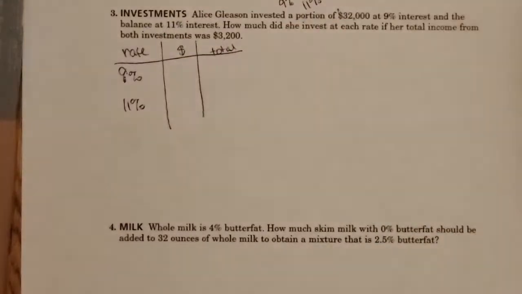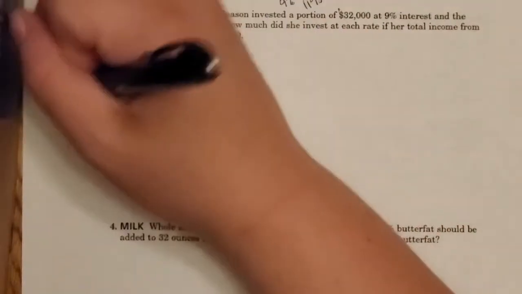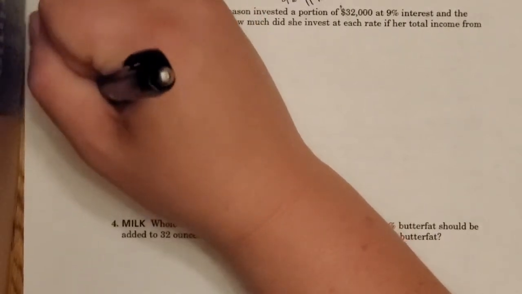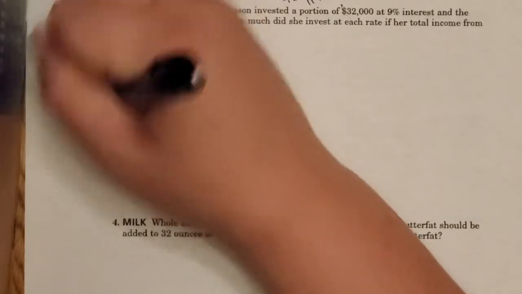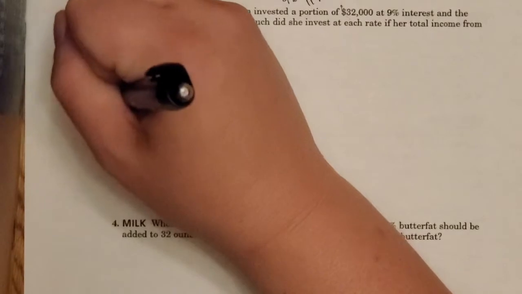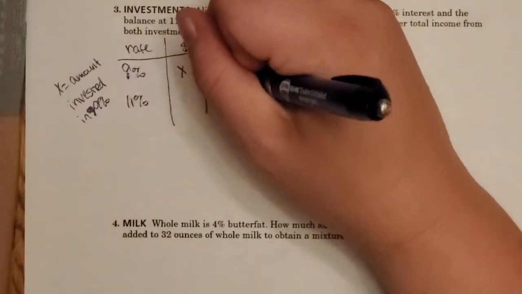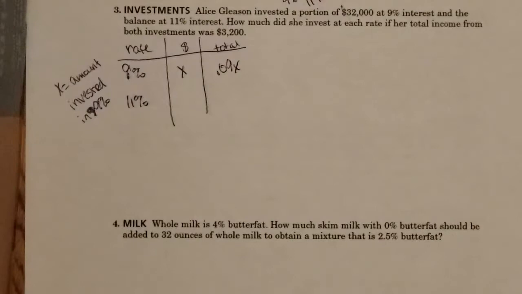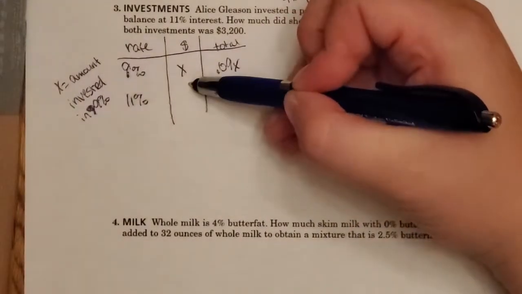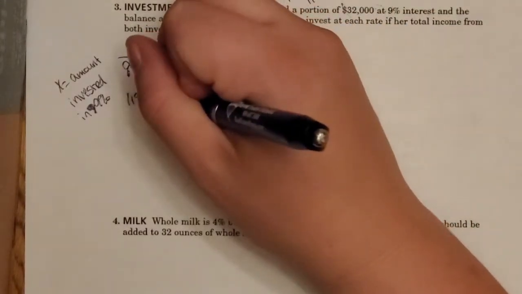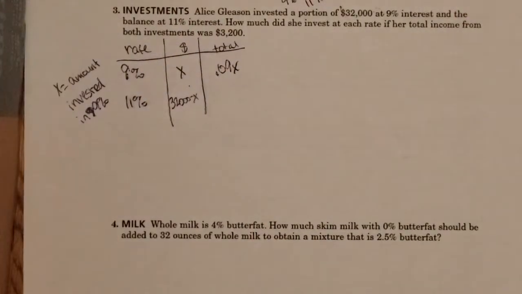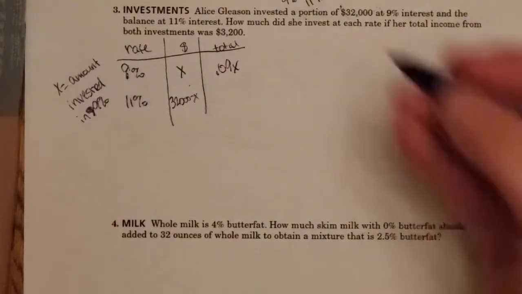So my 9%, if I say I invested X, where X is amount invested in 9%, my total is going to be 0.09x. Remember, she has $32,000 to invest. So if she put X of it into 9%, that means she took 32,000 and subtracted X from it and put the remaining in the 11%.